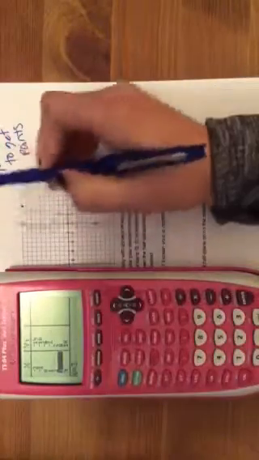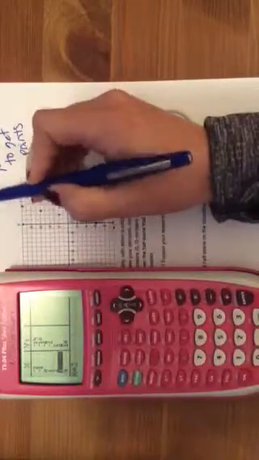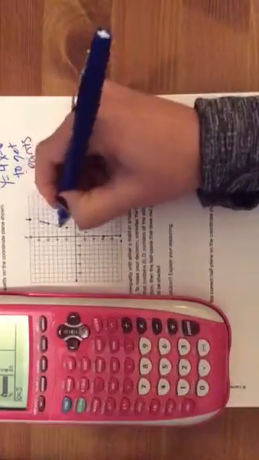Now, we need to use our inequality symbol. So, we already talked about solid line or dotted lines. Since this does not have a line, I'm not going to draw a straight line, a solid line through these points. I'm going to draw dashes.